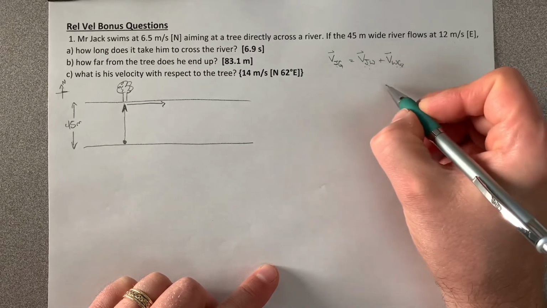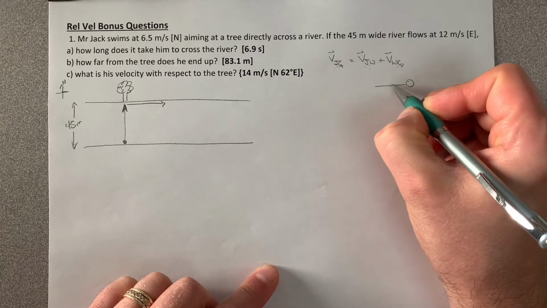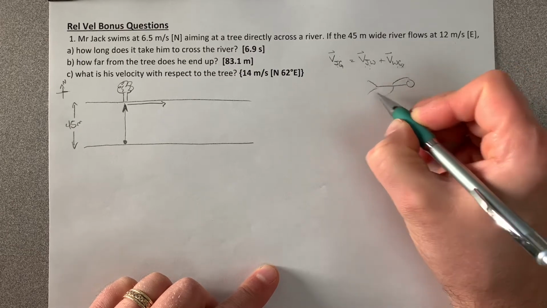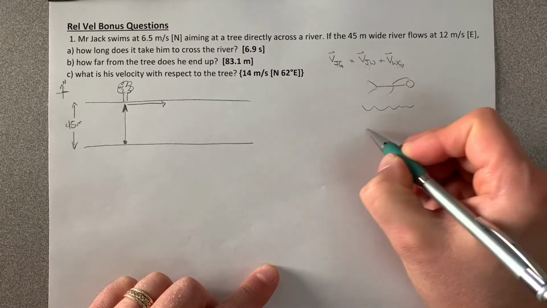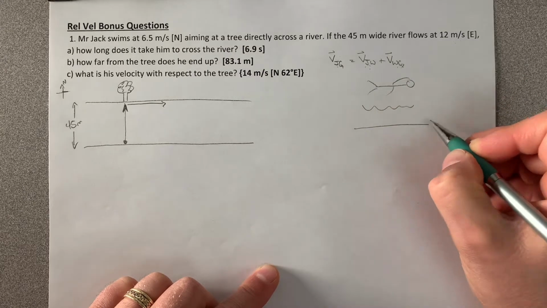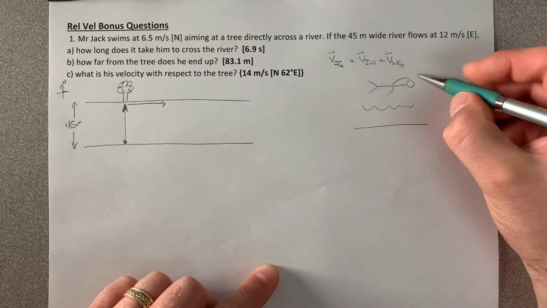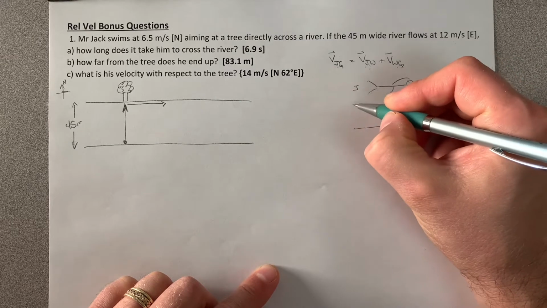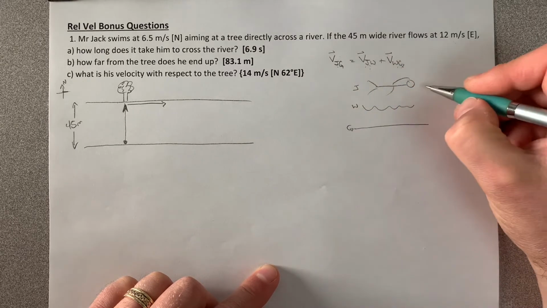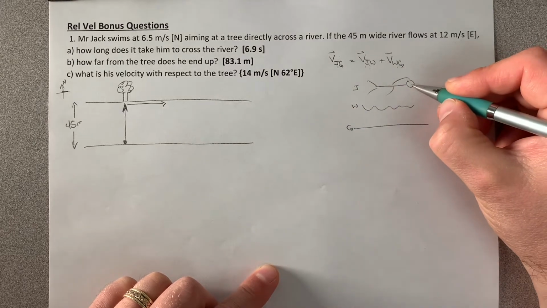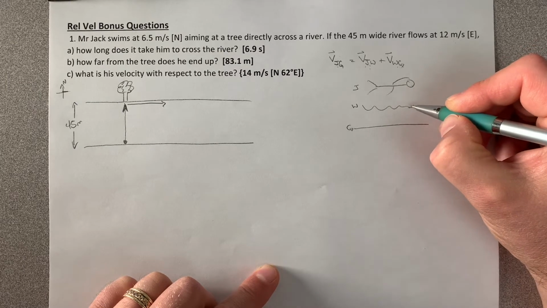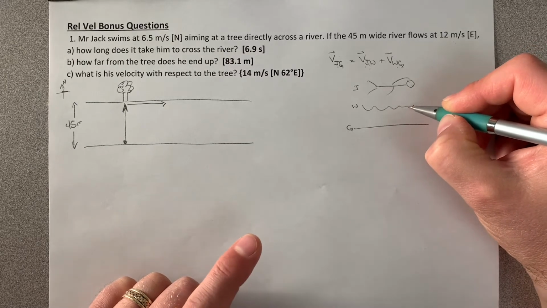When I actually think of these questions, I kind of think of it like, here's Mr. Jack. He is swimming in the water, and the water flows over the ground. So I think of these little pictures. This is, let's say, let's put it on this side, this is Jack, this is the water, this is the ground. Anytime you talk about the velocity of one object, it's always with respect to the object that it flows over, unless they tell you otherwise.